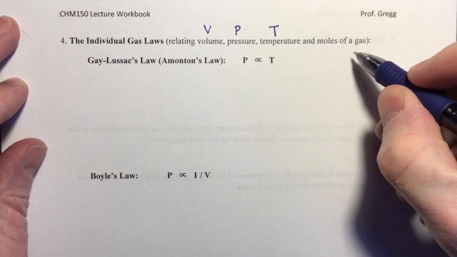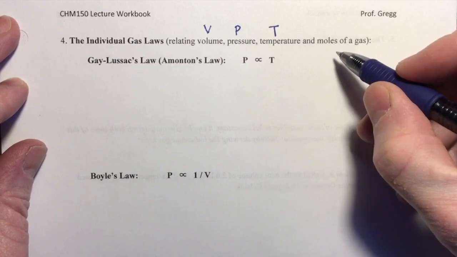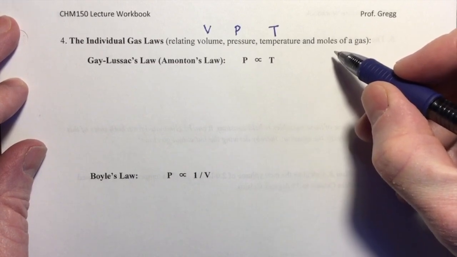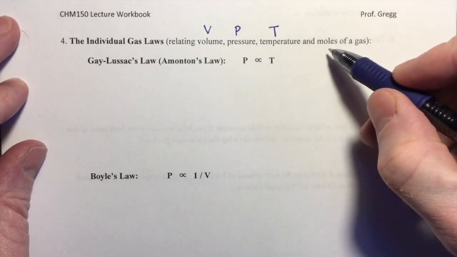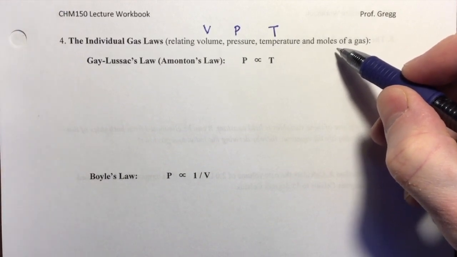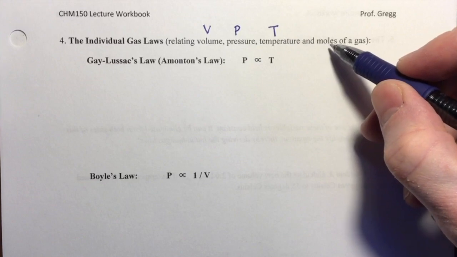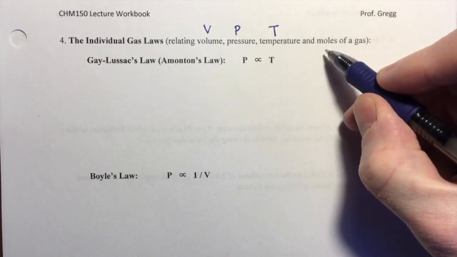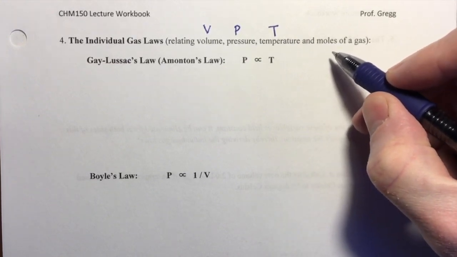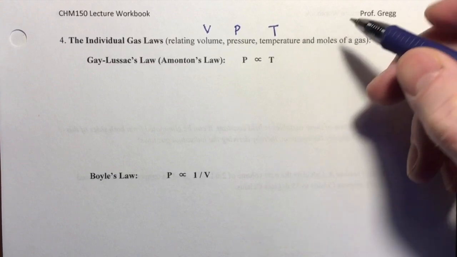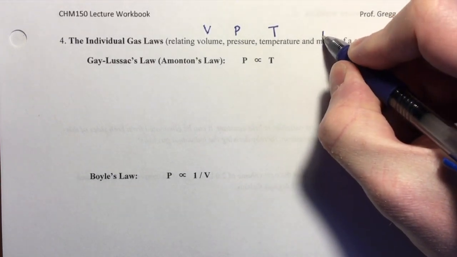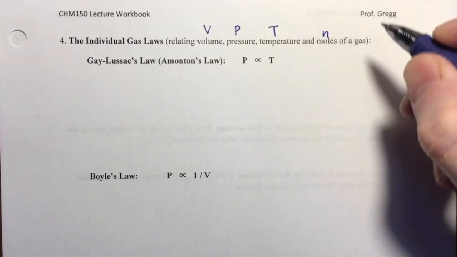And the number of moles of a gas, that is, how many gas particles you have. Now, we've so far used the word mole, M-O-L-E, and abbreviated it as M-O-L, but there is another abbreviation for the number of moles that is commonly used, especially in gas laws, and it's lowercase n.